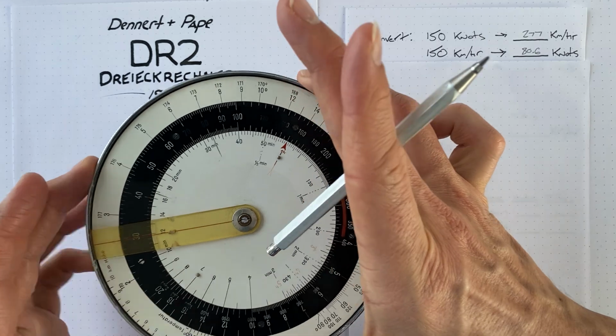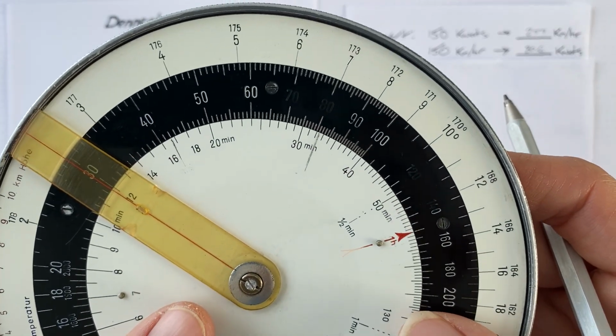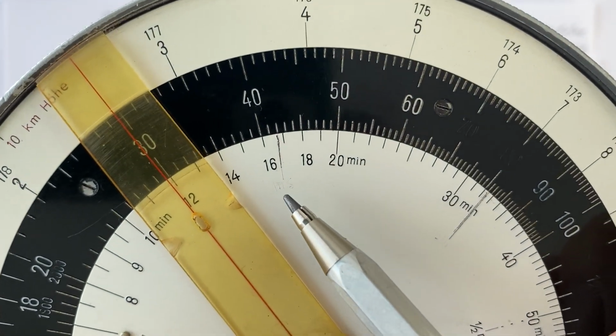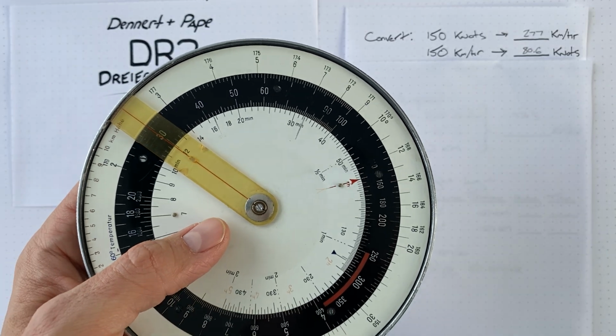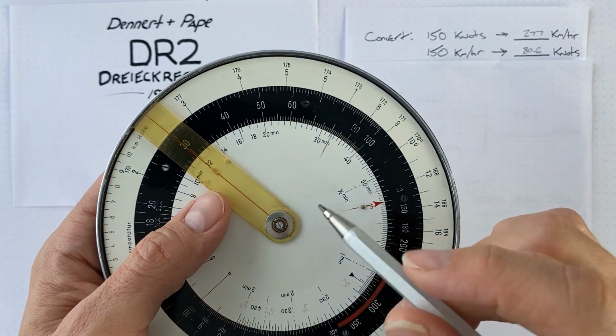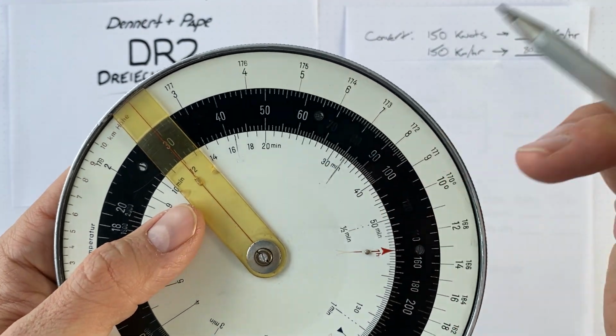Now, this flight computer also has another etched-in gauge marking, which is right here, MS. This is for converting between kilometers per hour and meters per second. And like this gauge marking right here, it was added to later devices.